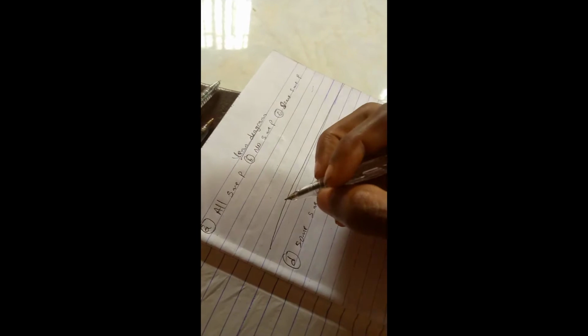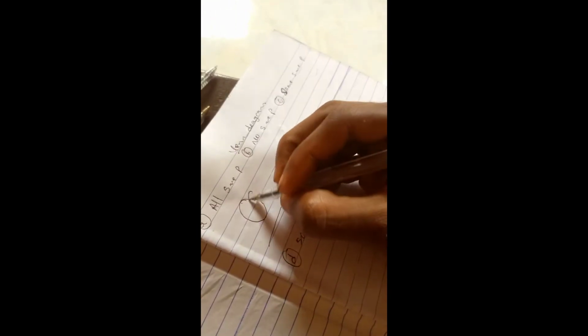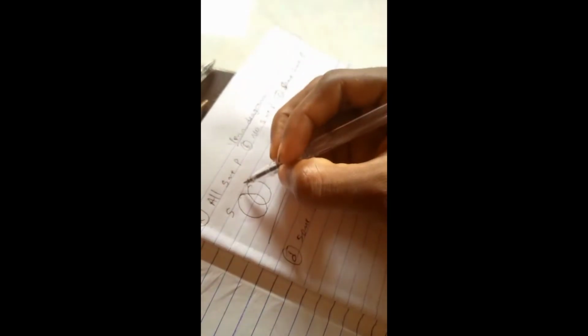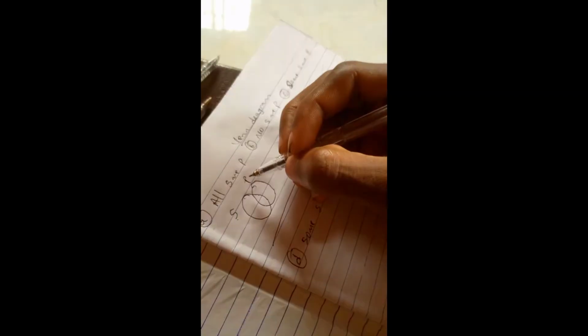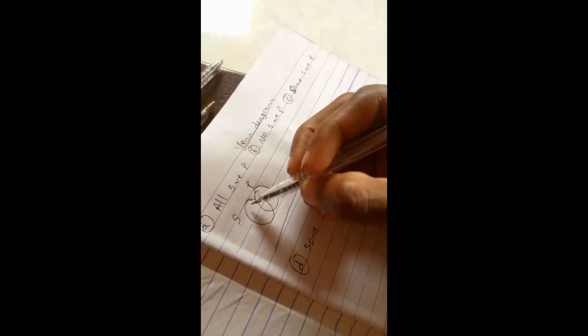All S are P. First of all, you have to draw your circle. This is your S and this is your P. This S is the subject and this P is the predicate. For example, all S are P. What you need here is to shade what? The S. Shade all the S. That is what it signifies there.